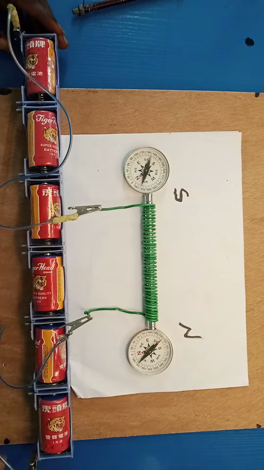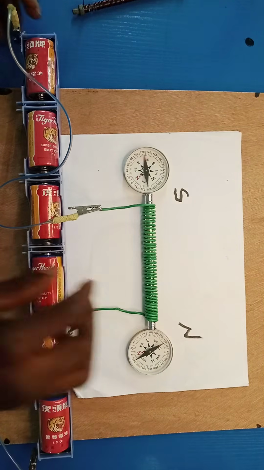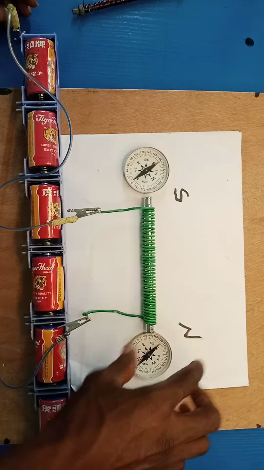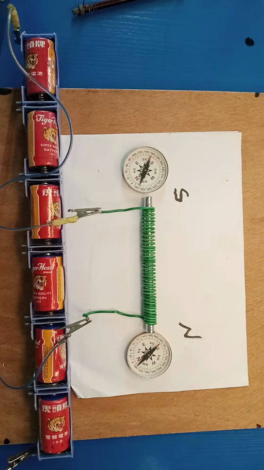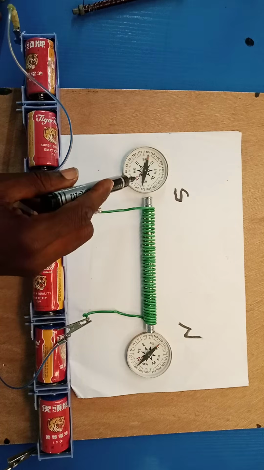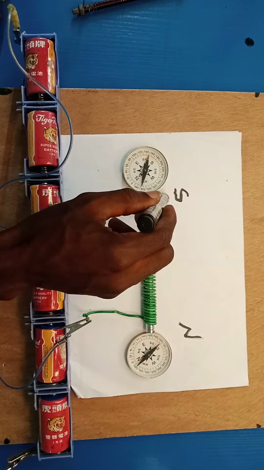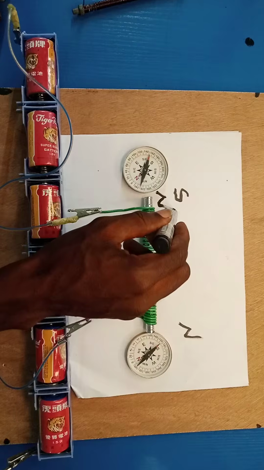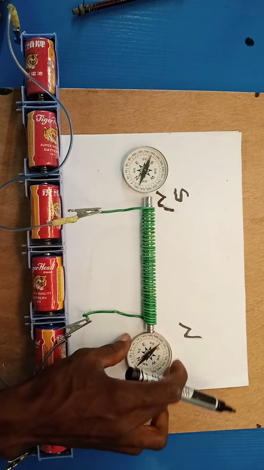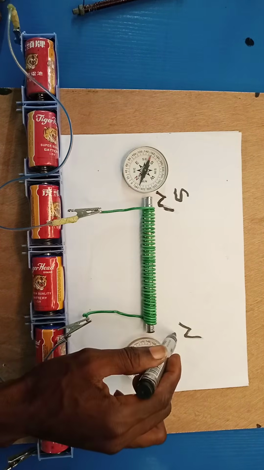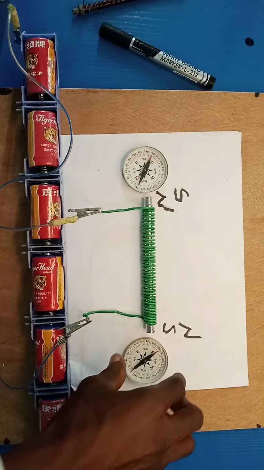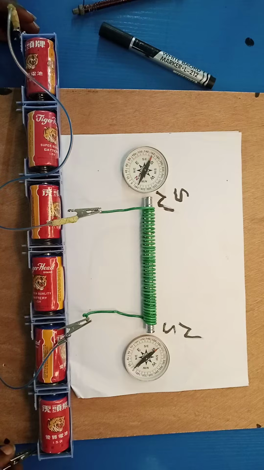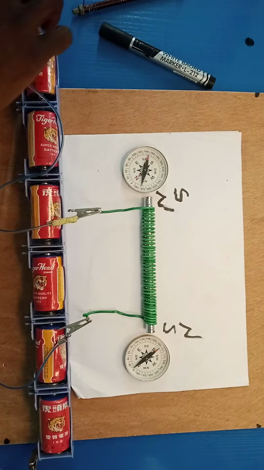So the second connection is telling us that you can see the black side of the compass needle is pointing here, meaning this time this is our north pole, and this time the red side is pointing here. This time this is our south pole. So confirming that the polarity of a solenoid is dependent on the polarity of the cell involved.